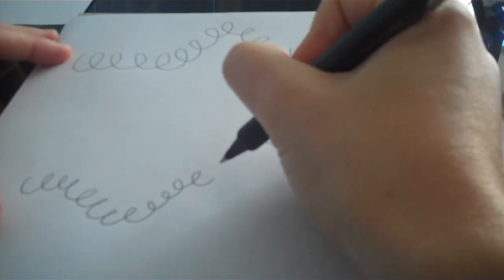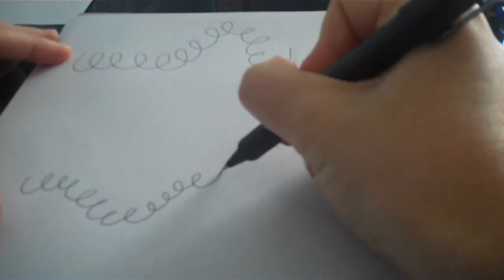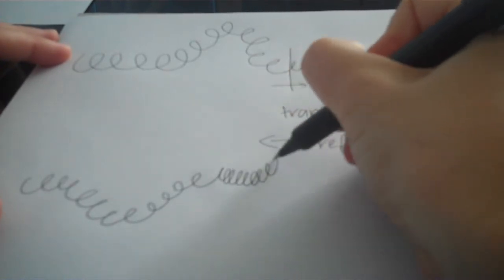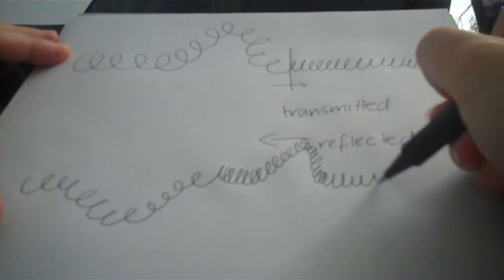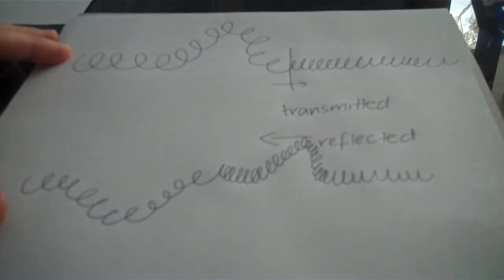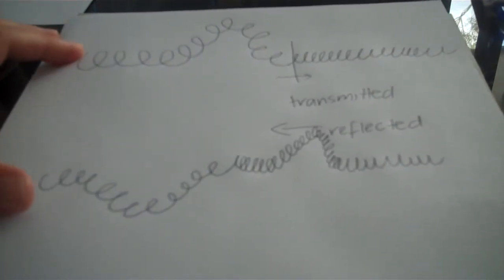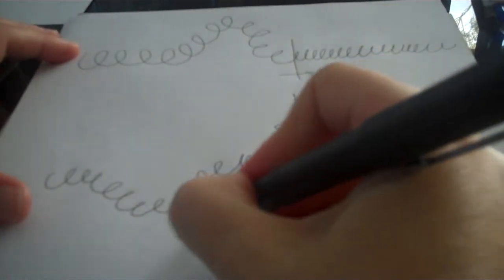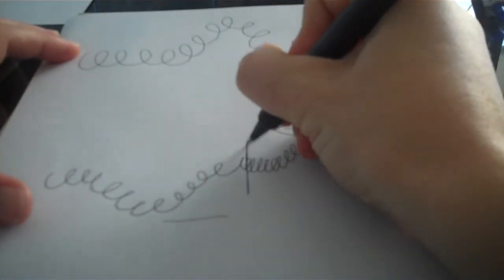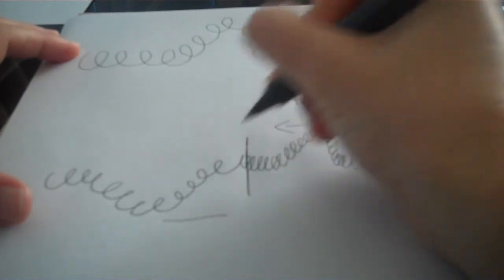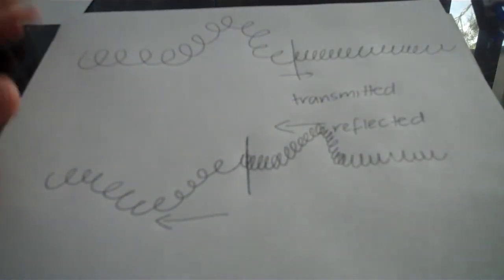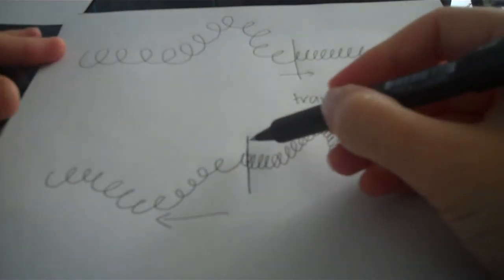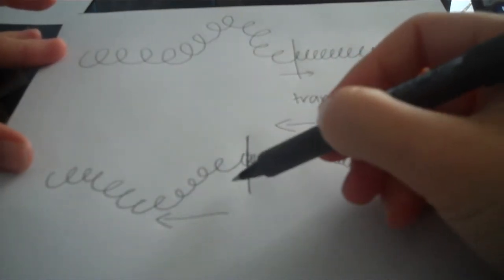That is still meant to be the less dense one, I'm afraid. But you will have to just trust me. And then the more dense medium there. Okay, I'm hoping you're going to be able to see that. So what's actually happened is it's hit this boundary between the two springs. And this one has been reflected. It's gone back where it's come from. So it's kind of like it's hit a wall, in some sense.